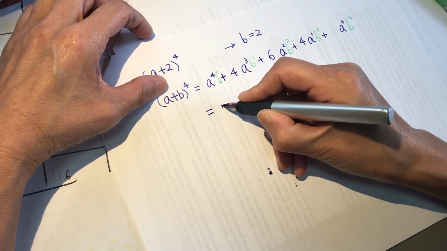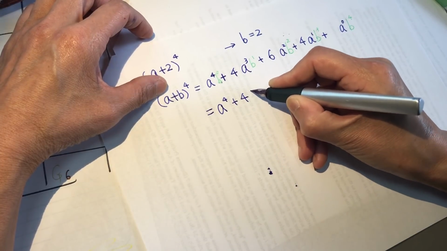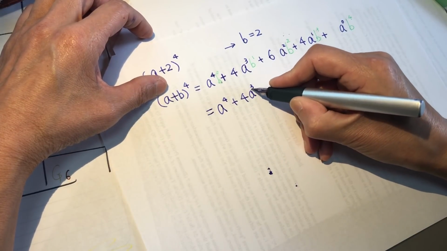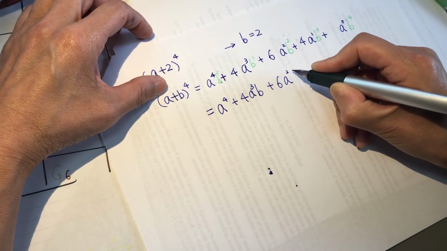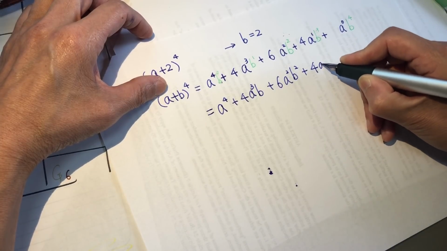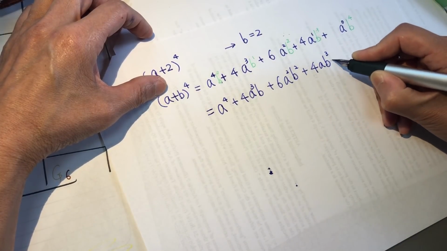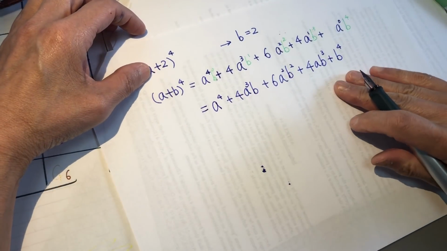So we can change into a to the 4th plus 4a cube b plus 6a square b square plus 4ab cube plus b to the 4th.